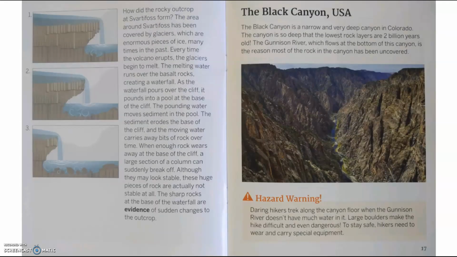Then there are a few different ways that water can erode surfaces. Here's one example of a waterfall pushing back the line of the rock further and further and further over time. Now, these sharp rocks at the bottom are evidence that they have recently broken off from this bigger chunk of rock. So that means it is very dangerous to be on top of here. It looks really stable, but actually pieces of it are falling off and breaking apart constantly. So it's a very dangerous place to be, and it is eroding constantly.